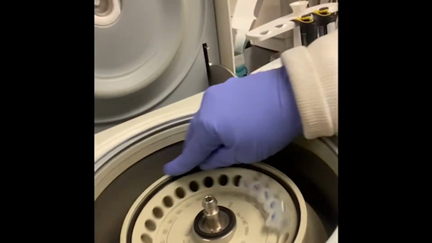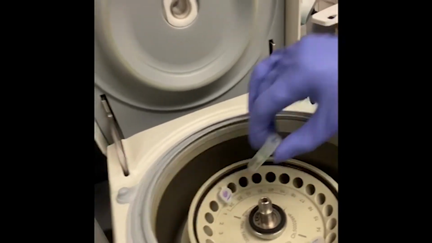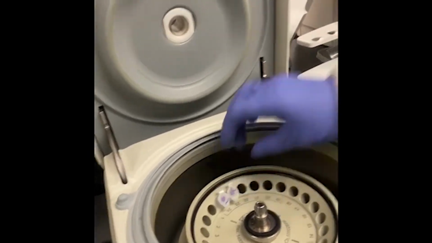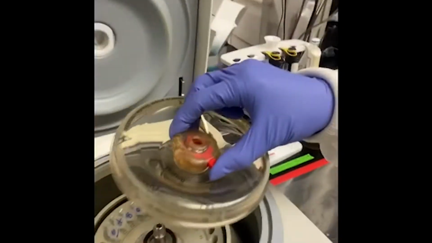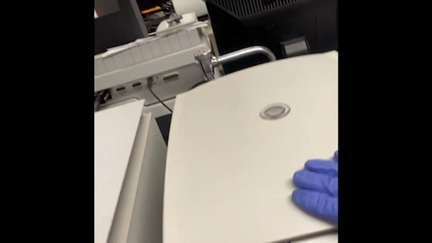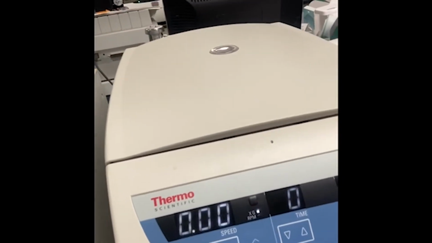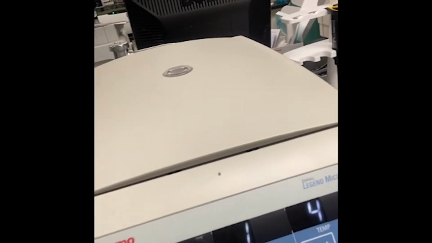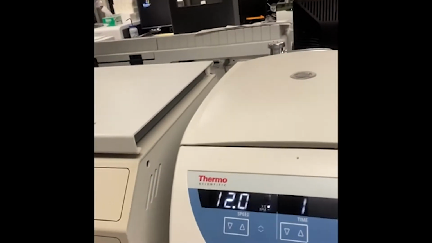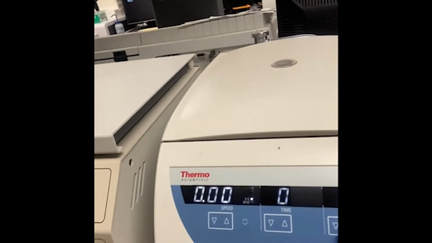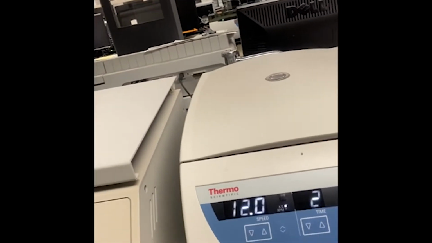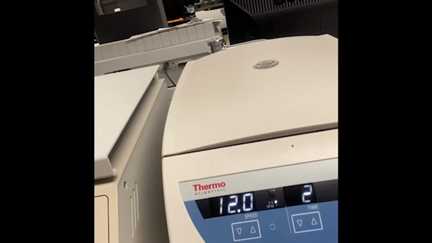It's important. Sorry for the technical difficulties here. Loaded, closing, and the temperature is 4 degrees because we don't want to destroy the RNA. This time I'm going to spin it 2 minutes and ready.